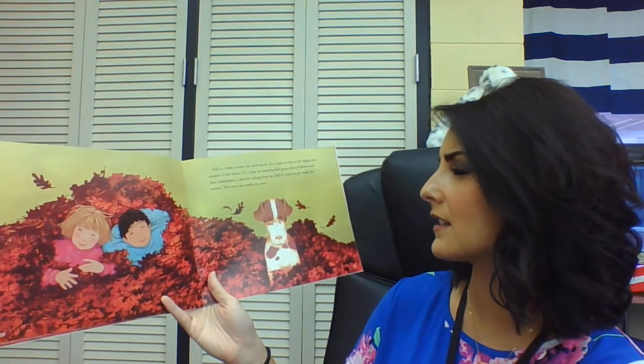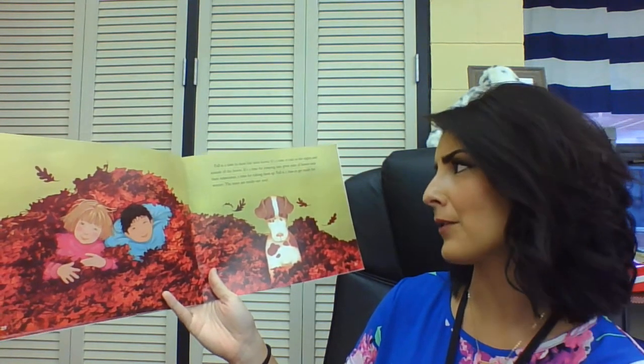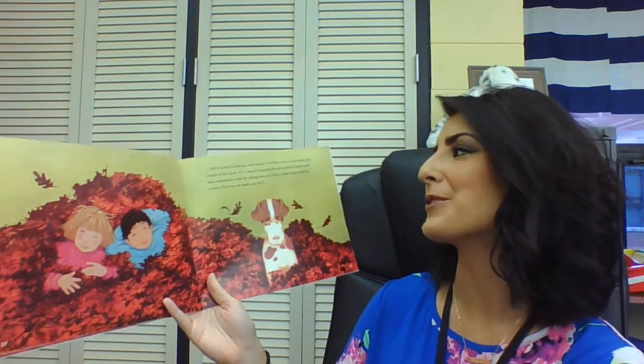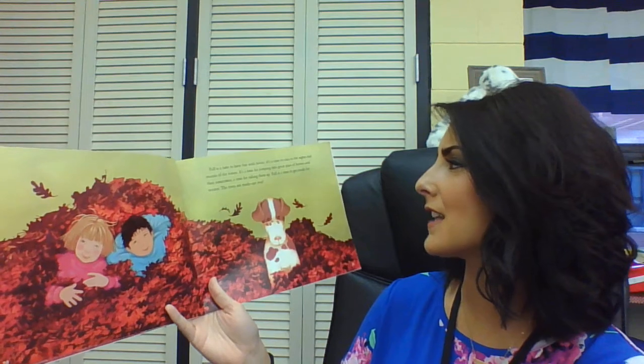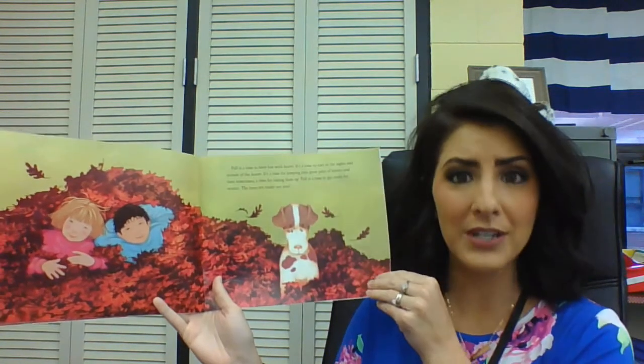Fall is a time to have fun with leaves. It's a time to take in the sights and sounds of the leaves. It's a time for jumping into great piles of leaves and then sometimes a time for raking them up. Fall is a time to get ready for winter. The trees are ready. Are you?